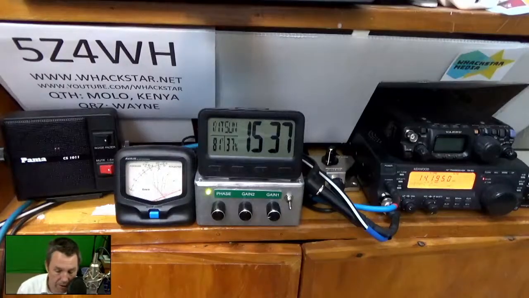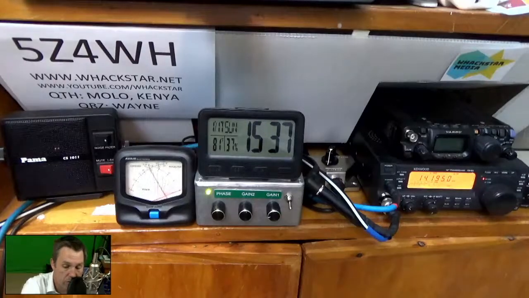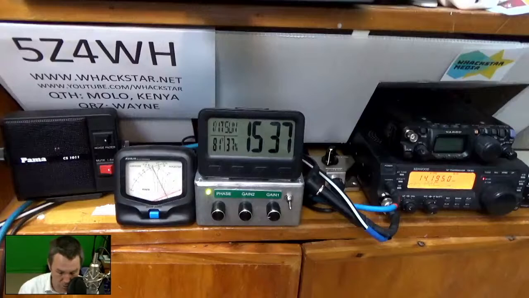5Z4WH, calling CQ, CQ, CQ. This is 5 Zulu 4 Whiskey Hotel, calling CQ. This is 5 Zulu 4 Whiskey Hotel, listening to the frequency and standing by, over.